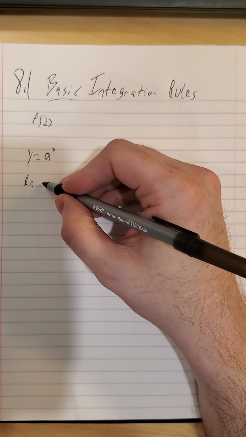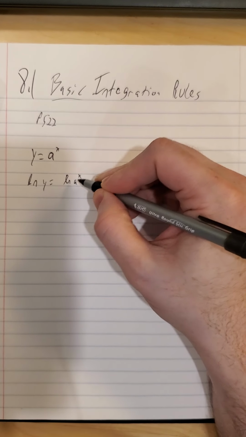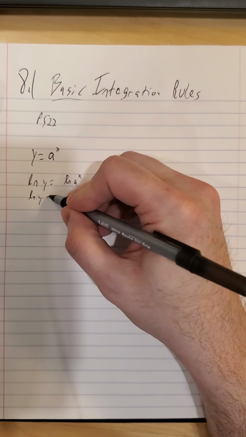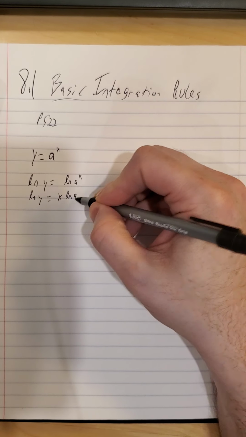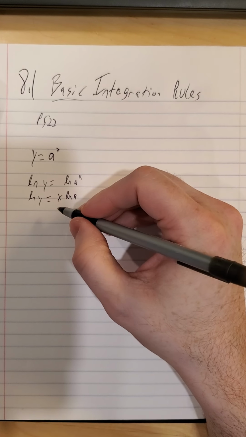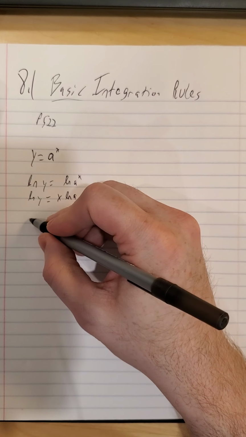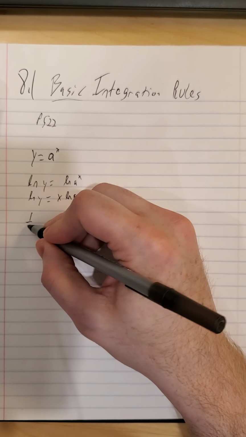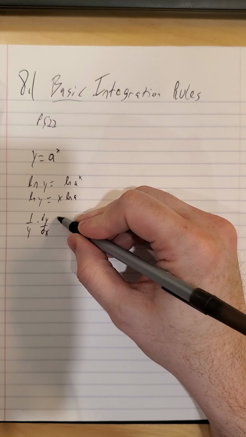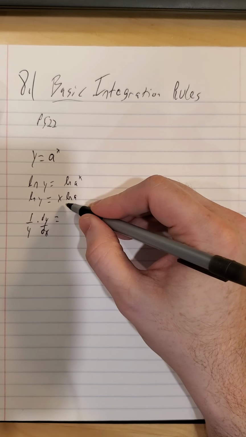If I take the natural log of both sides, natural log of y is natural log of a to the x. Properties of logarithm, I can now write this as natural log of y is x natural log of a. And if we differentiate both sides with respect to x, derivative of y is 1 over y times dy dx. And derivative of, this is now a linear, natural log of a is just a constant.